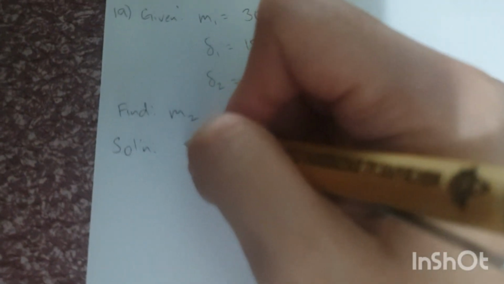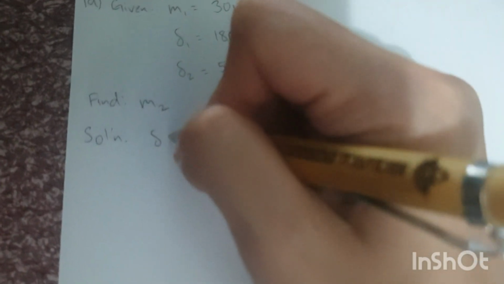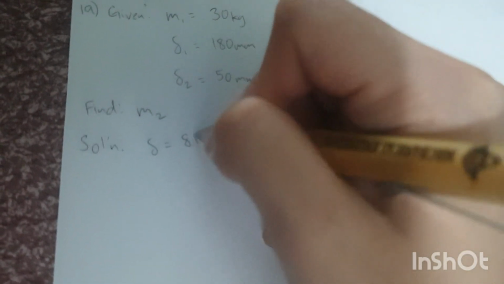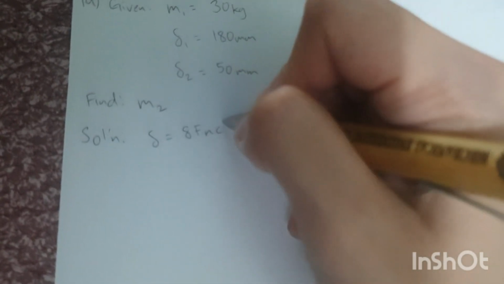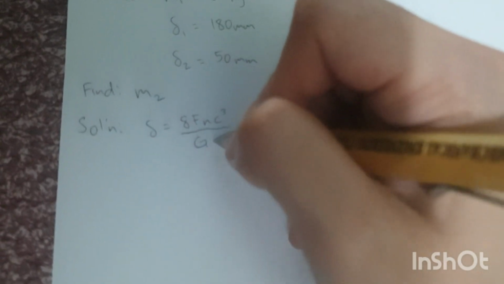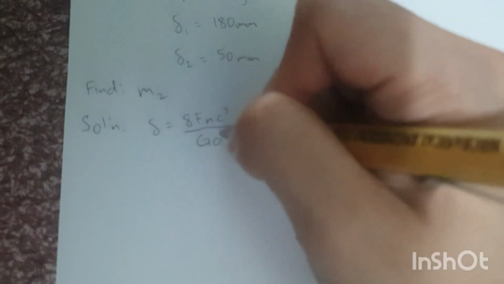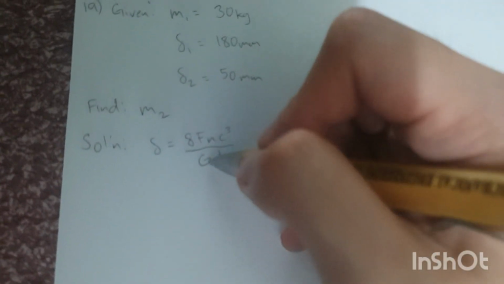so first we should know that the deflection formula is equivalent to 8FNC cubed over the modulus of elasticity, and then multiplied by d. Here G is the modulus of rigidity.